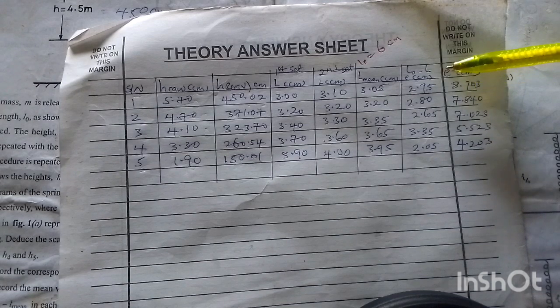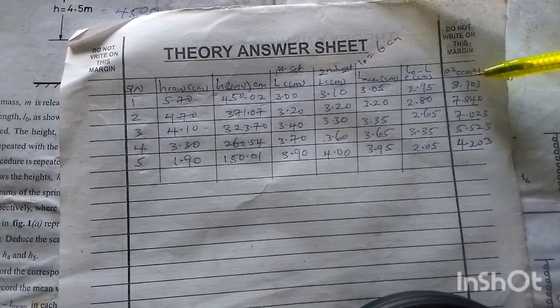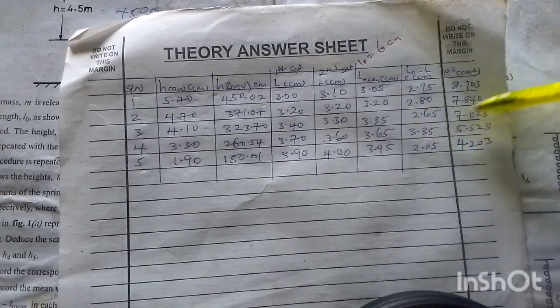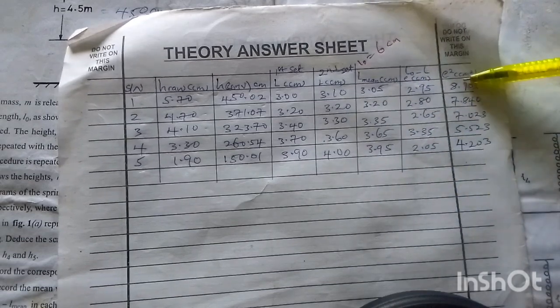For example, this one that is a square of this one, we'll record to 3 places of decimal. If we take, for example, sine of a number, log of a number, tan of a number, we are going to record it to at least 3 decimal places. That is why we have this. So if we take the square of all these values we have, it will give us these values.